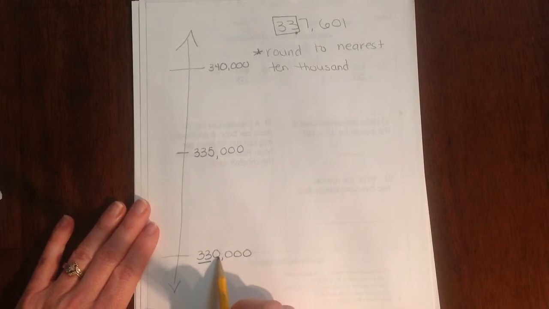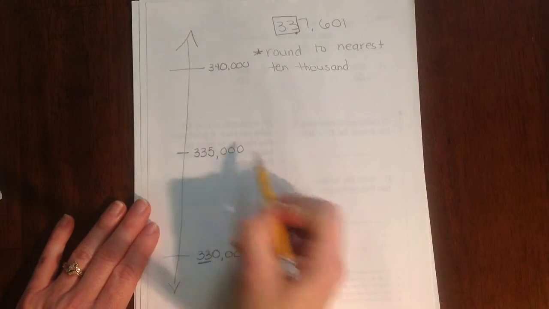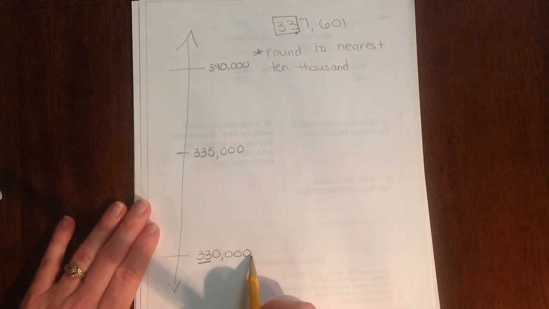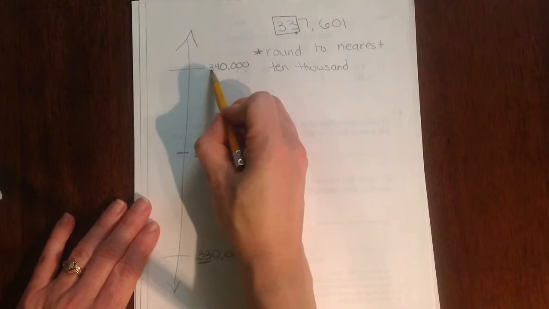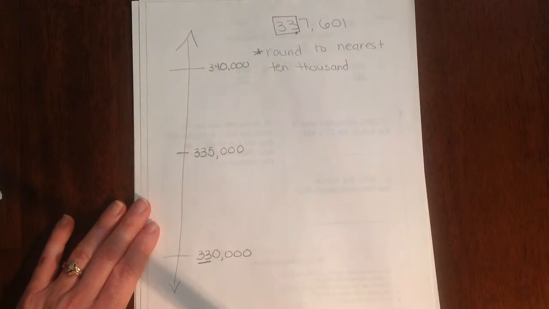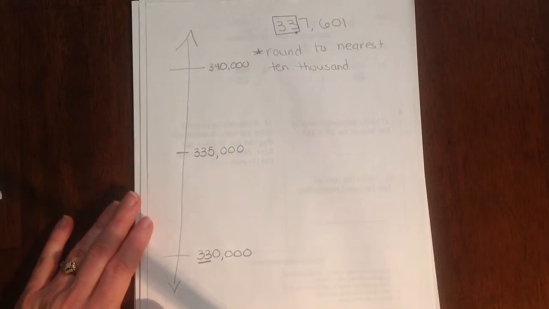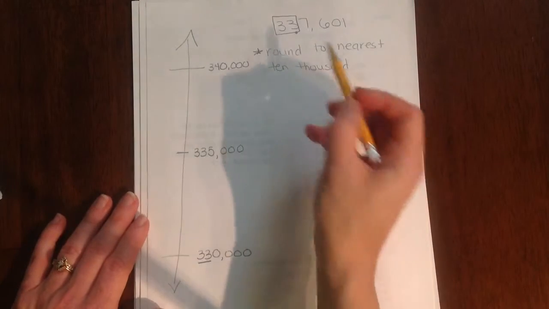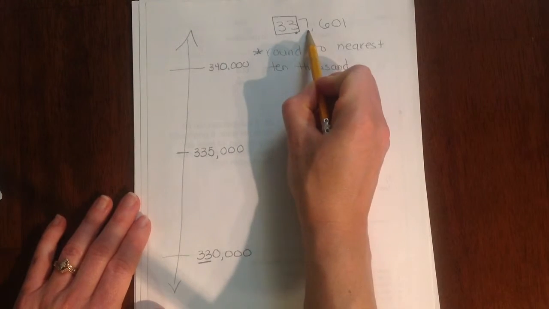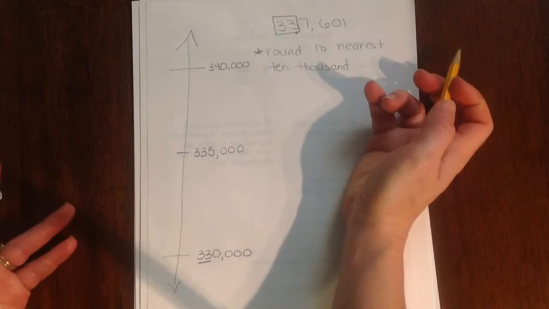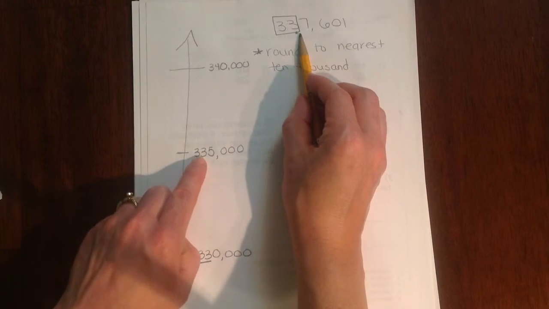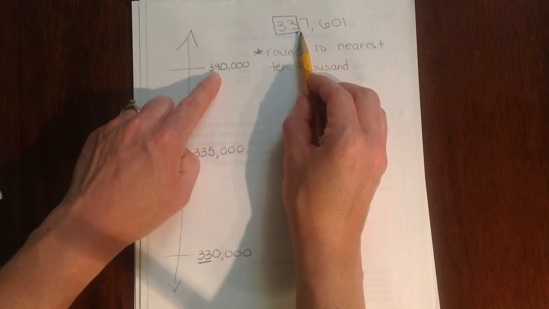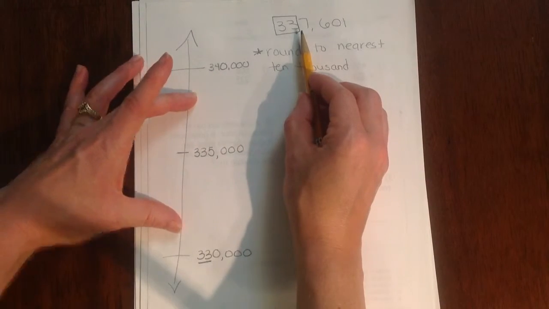If you need to count your digits to make sure you have the right number of digits, if this has 6, then it's a very good chance that this will have 6 or more, and that this will have 6 or more. You would never have 6 here and then go down to 5 digits here. It just doesn't work like that. All right, the next thing you have to look at is I have 337,601. Where am I going to put it? Well, if I have 33 10,000s, 34 10,000s, obviously I know it's on here somewhere.